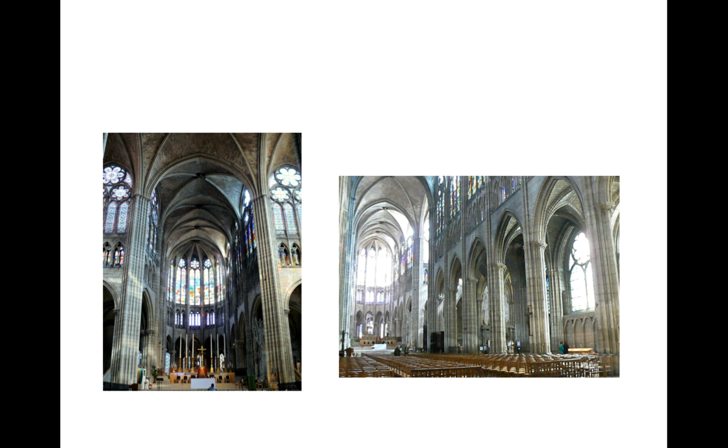A very simplified definition of this is that it is the intersection of a church ceiling of 2 or 3 barrel vaults with a pointed peak. And this enabled this emphasis on verticality. And verticality is a very important feature, of course, of the Gothic.